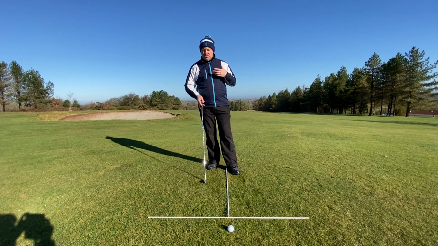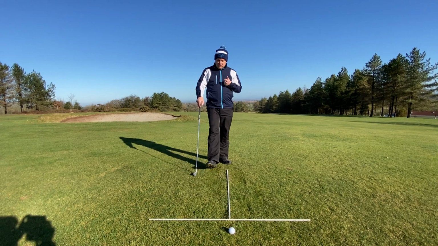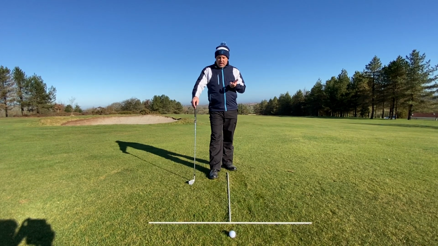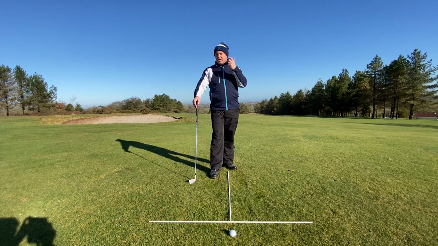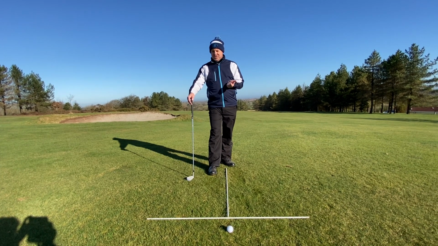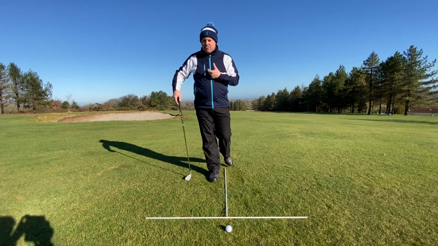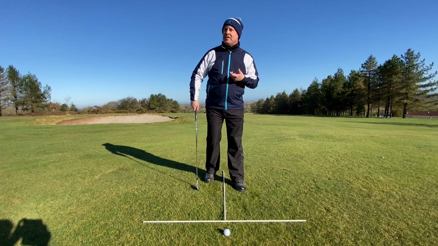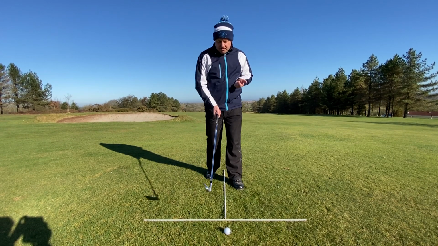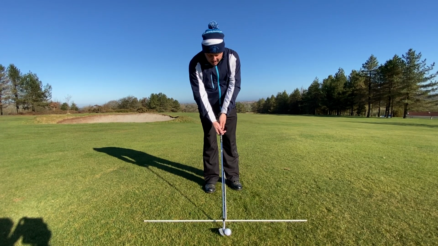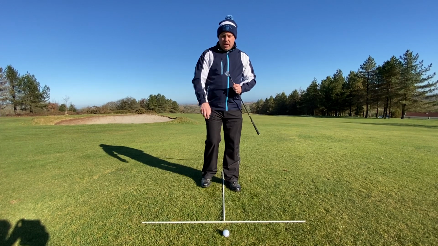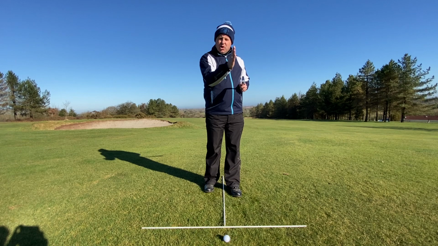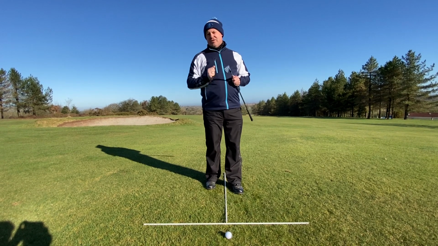So how do we achieve ball placement? Well, there are two known theories on ball placement. One is very consistent, the other one requires you to make multiple adjustments. So let's talk about the multiple adjustment one first of all. This was pioneered by Ben Hogan in the late 40s, early 50s. Essentially what he was proposing was, as the number of the golf club got higher, the golf ball moved further back in the stance.